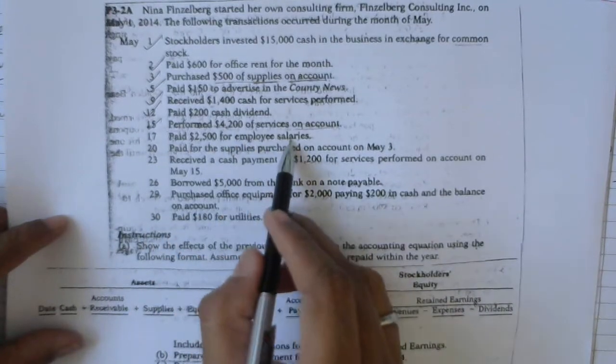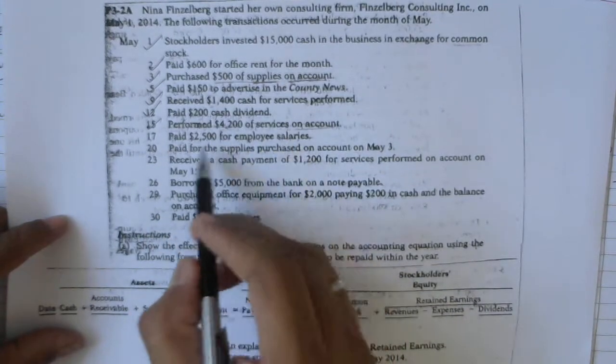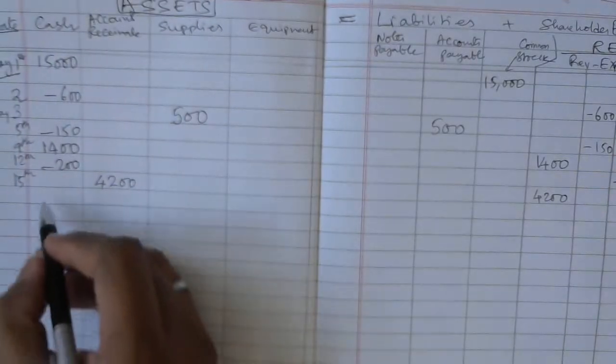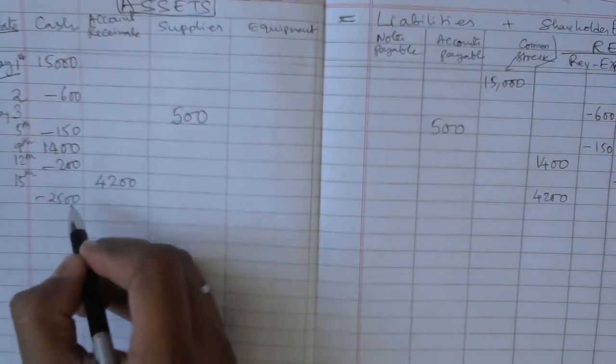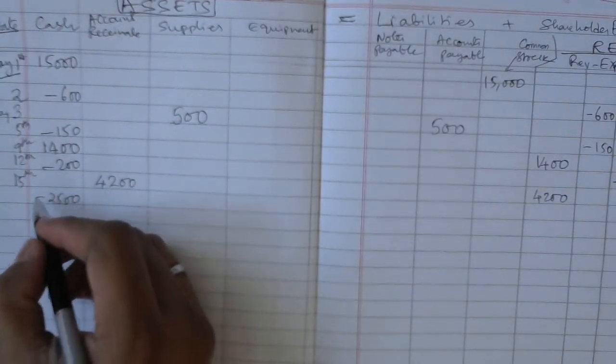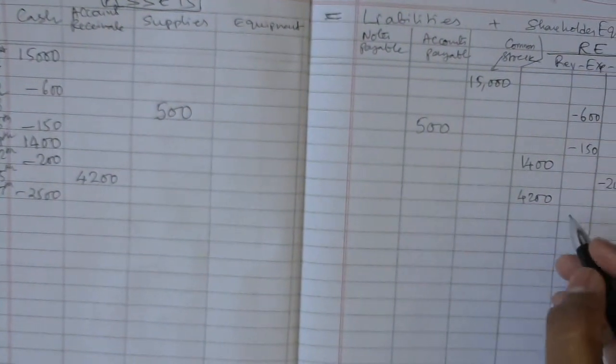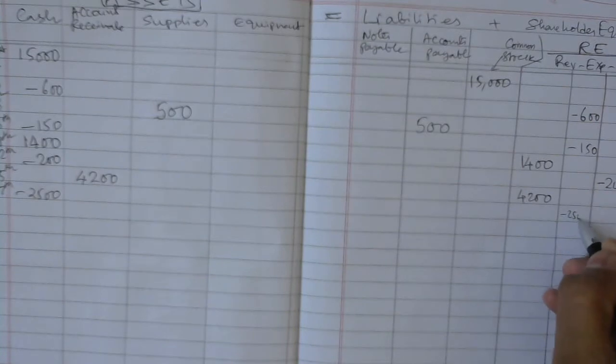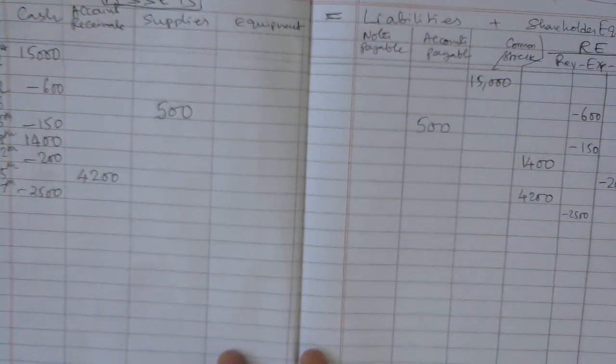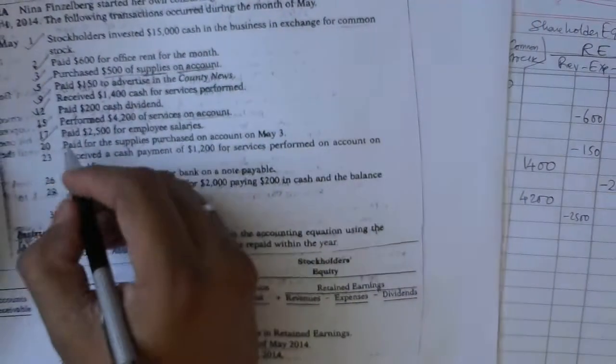Paid 2,500 for employee salaries. Okay, salaries is also another type of expense. So minus 2,500 for cash because you paid the cash. And here on the expenses I will write minus 2,500. So this is this transaction.